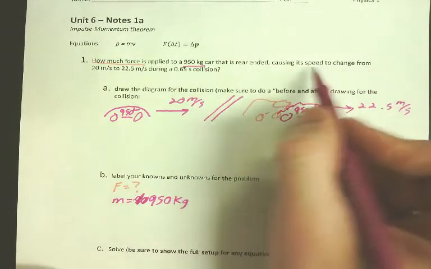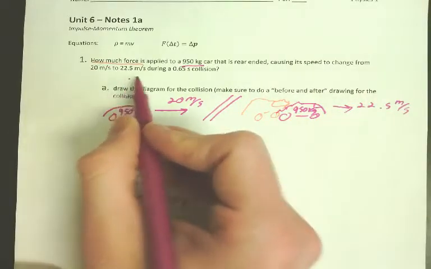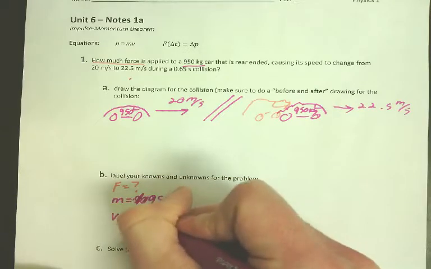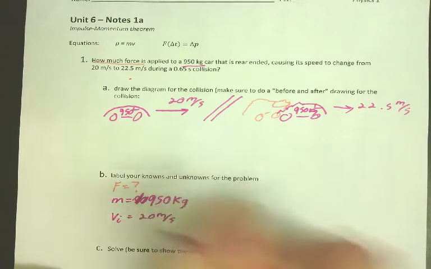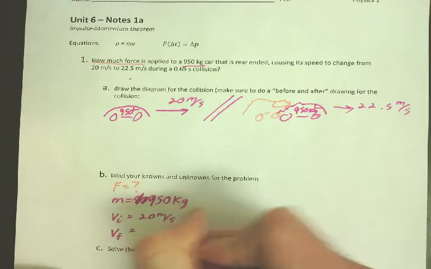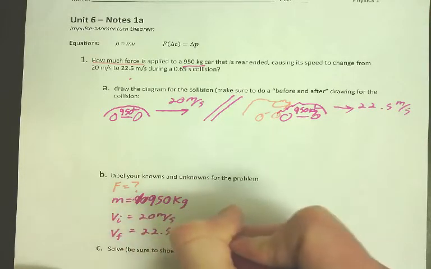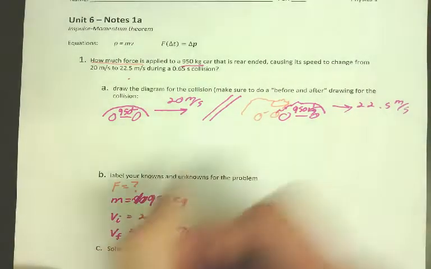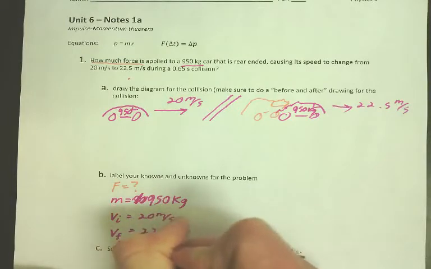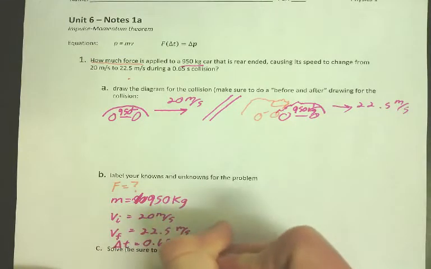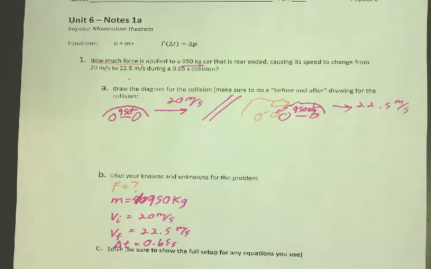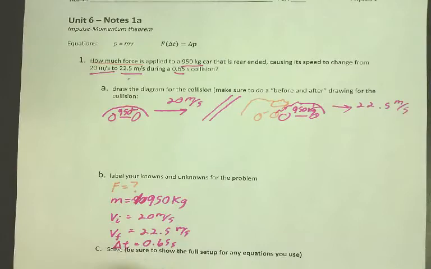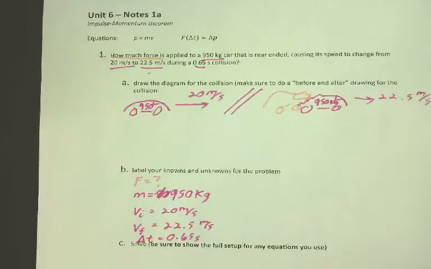It says it changes speed from 20 to 22.5. So my initial velocity, how fast it was going at the beginning, is 20. My final velocity, how fast it's going at the end, is 22.5. And the time of the collision, the delta t, is 0.65 seconds. Okay? So now we're ready to solve.